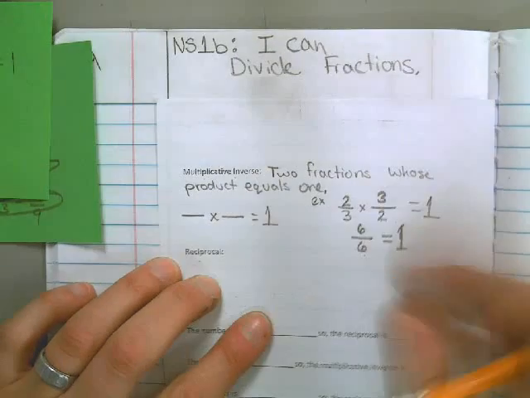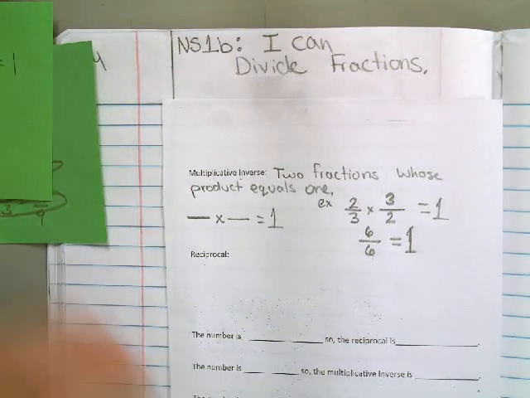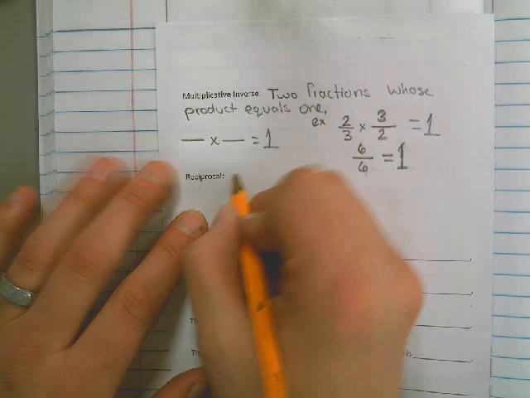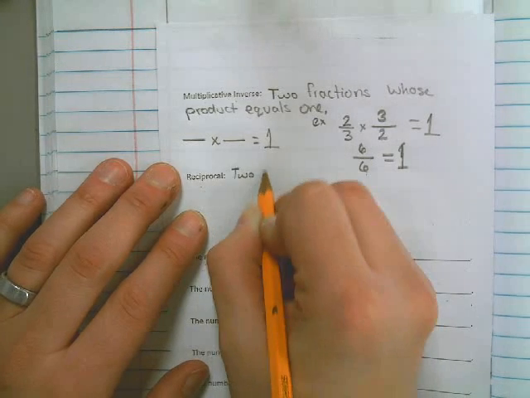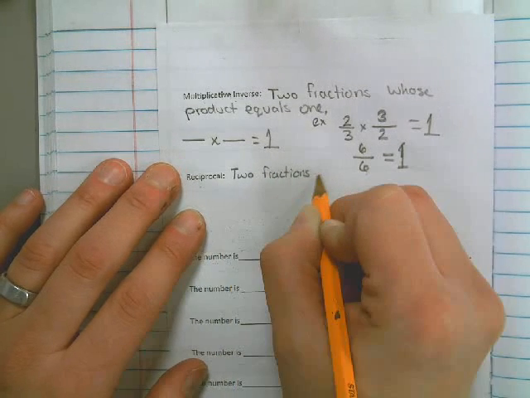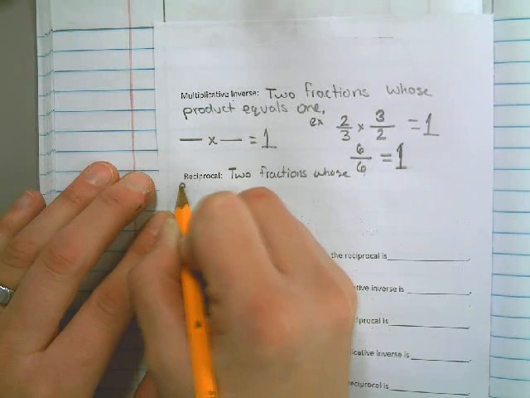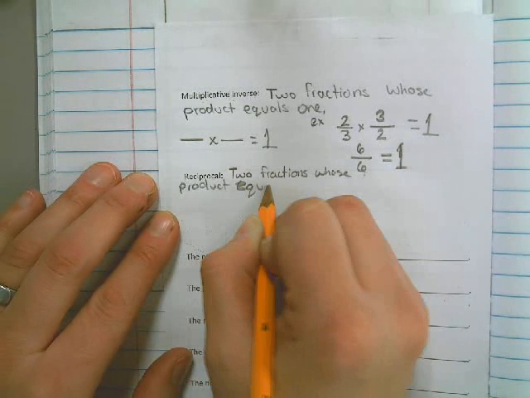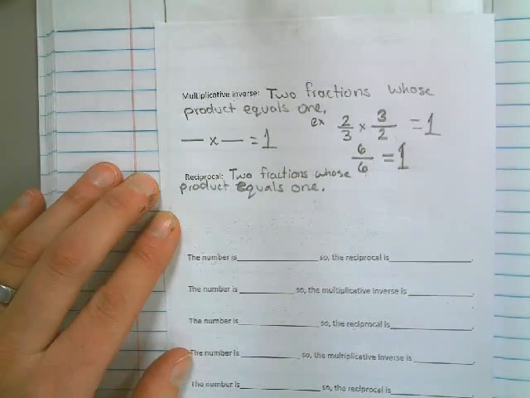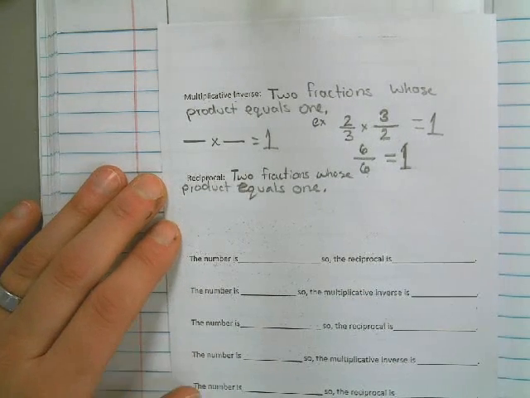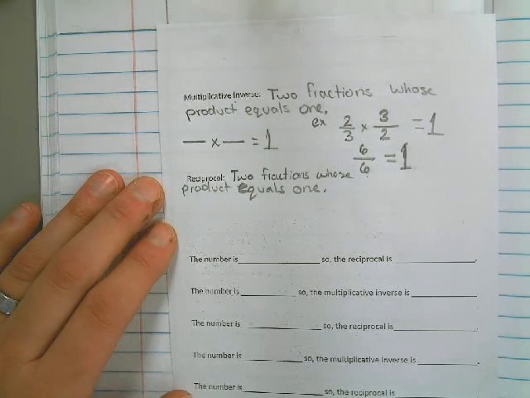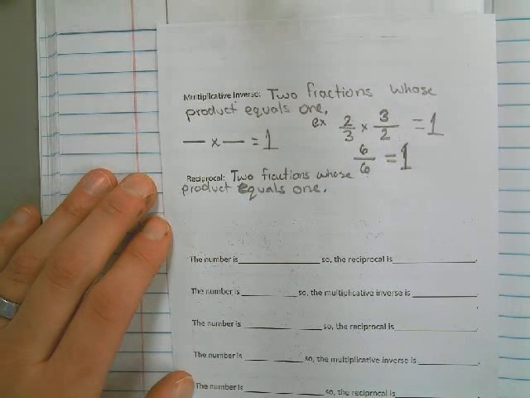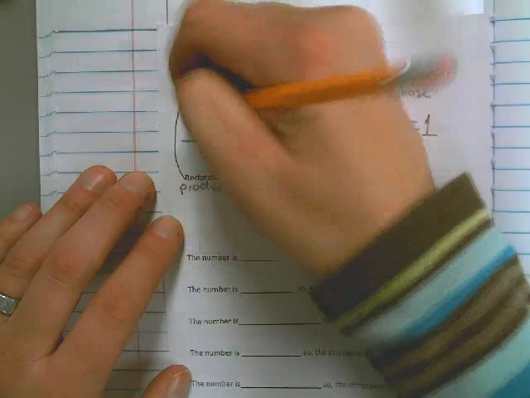Okay, so let's talk about what a reciprocal means now. I'm going to go ahead and give you the definition for reciprocal. Reciprocal is 2 fractions whose product equals 1. What do you notice about the definitions of multiplicative inverse and reciprocal? I know you're still writing, but what do you notice about those definitions? Heather? They're the same. They're the same, yes. Their definitions are the same because these 2 terms mean the same thing.